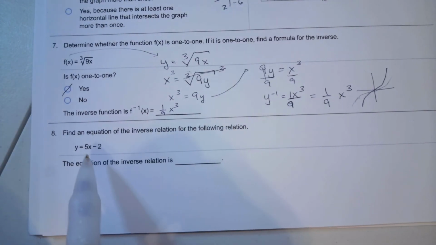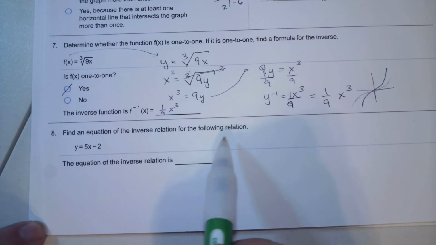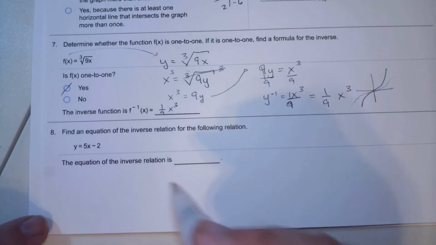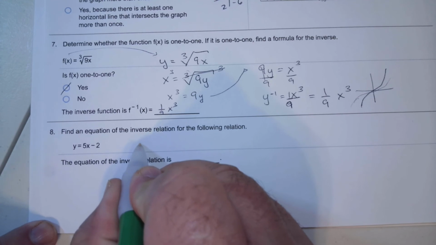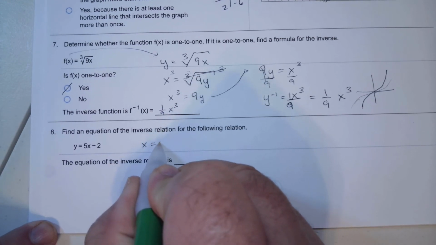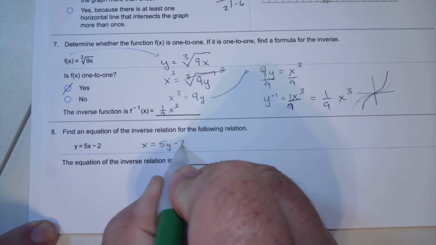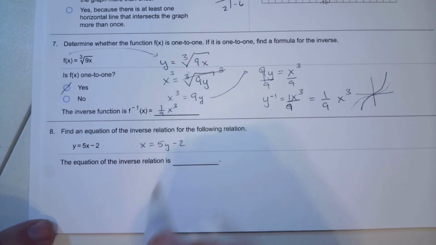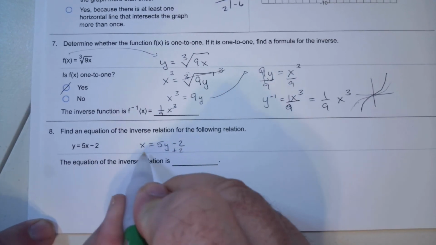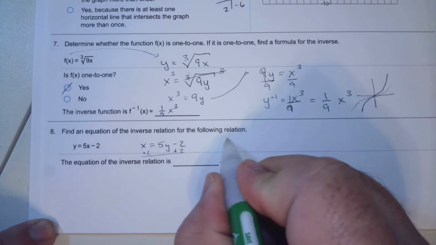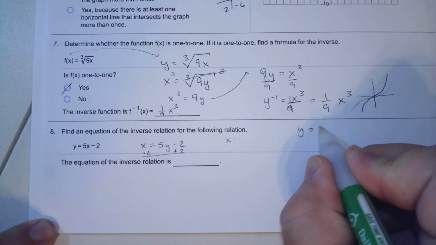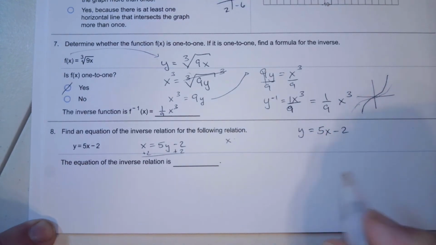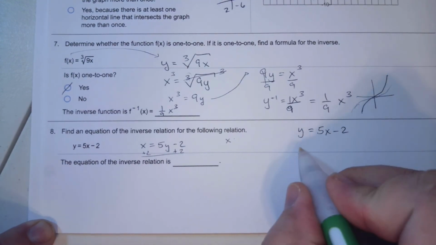And the last one. Find the equation of the inverse function of the following relation. Y equals 5x minus 2. So first off, we have to switch x and y.